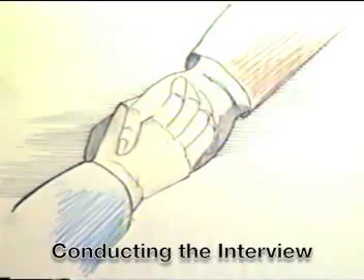Conducting the interview. Since your aim is to ask the applicant to do a lot of talking about their background, a good approach is to make the interview setting conducive to conversations. The interview room should be quiet, and interruptions should be avoided.